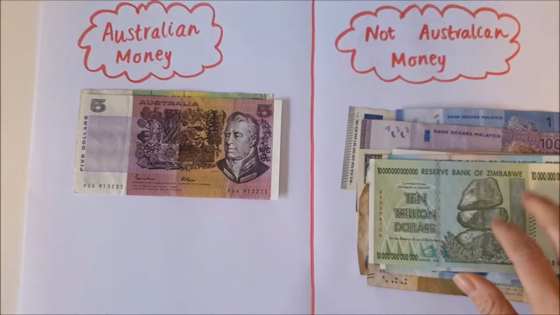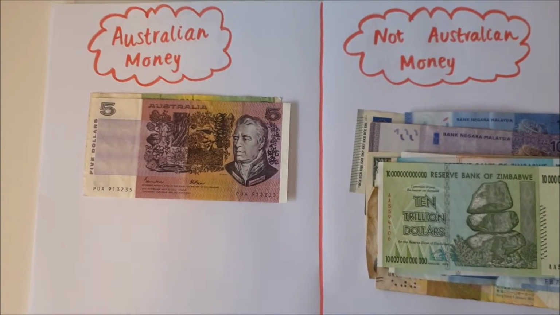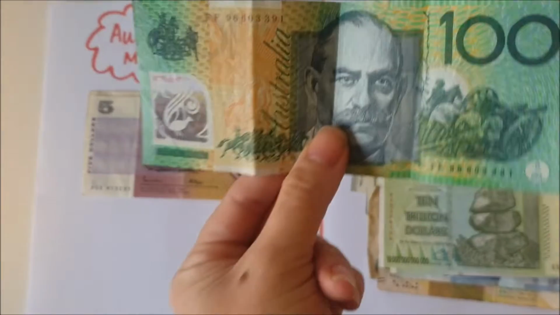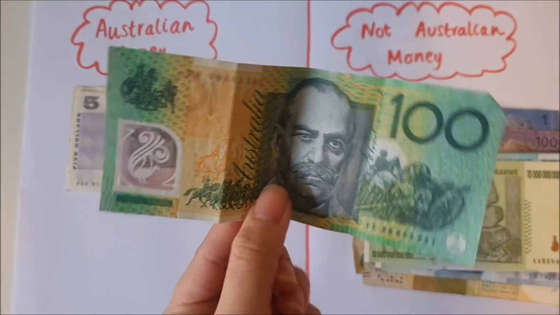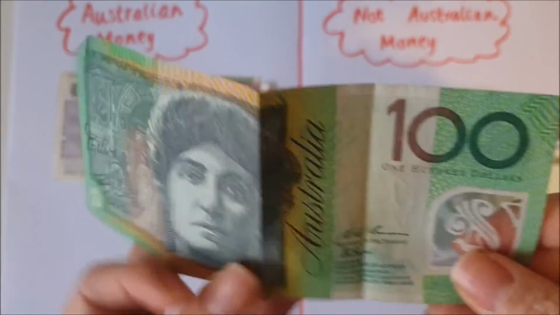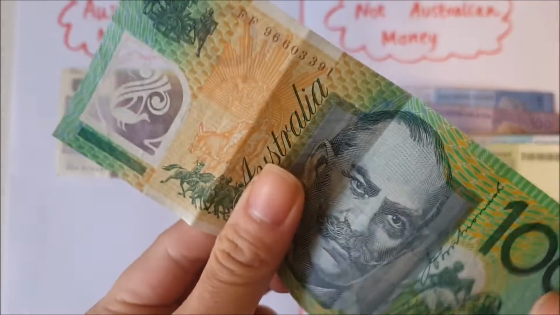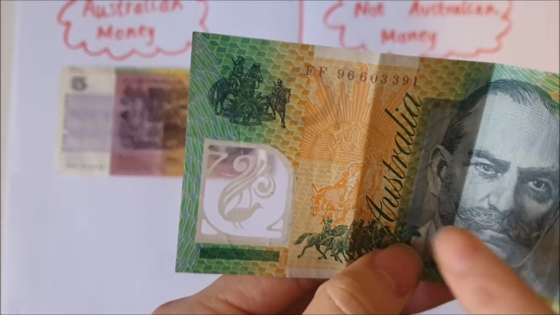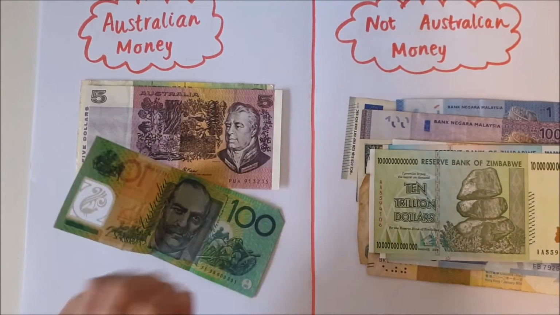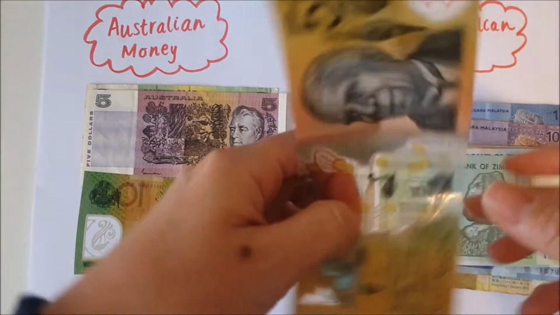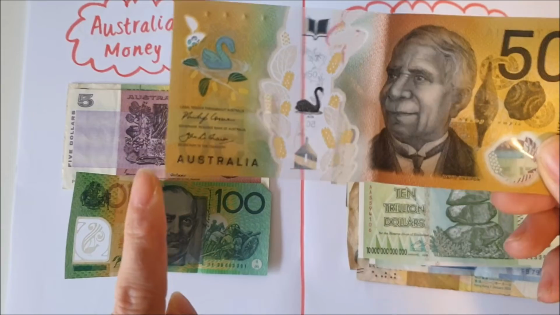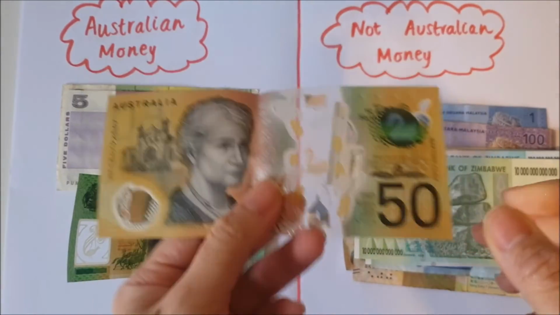Now, not all of the money is the same. Here I have, is this an Australian note? Let's have a look. It does have Australia right up the front. This is $100 Australian. In here I've got 50 Australian dollars. Again, it says Australia right there.